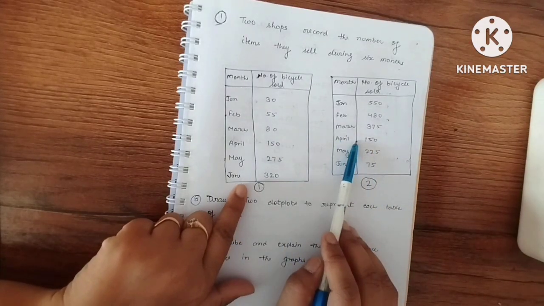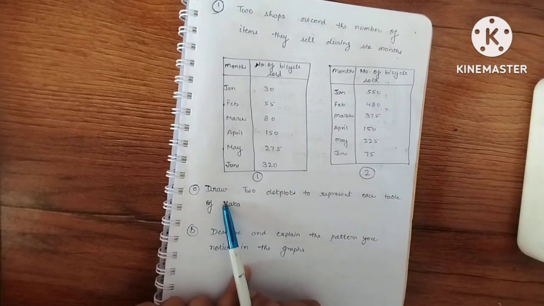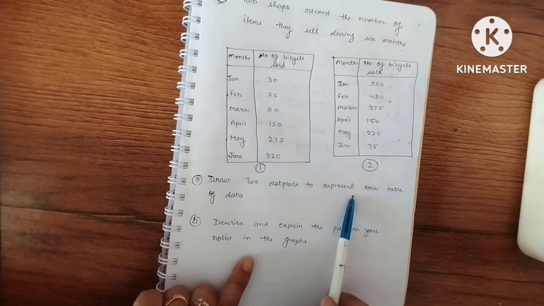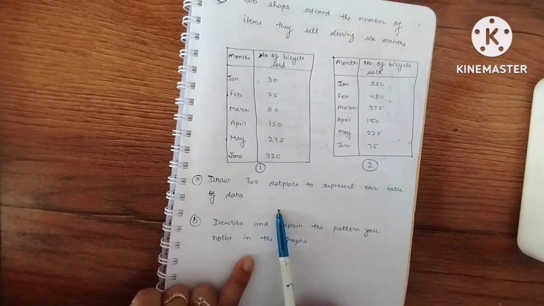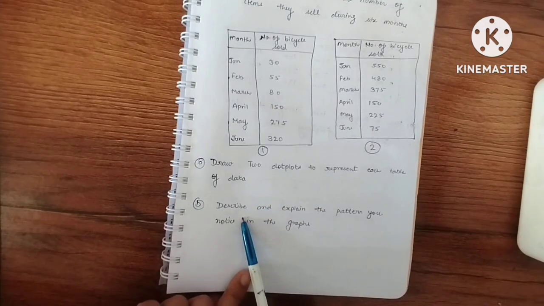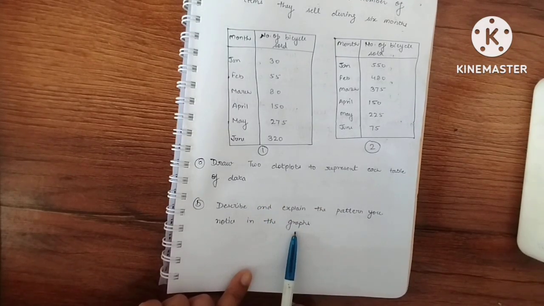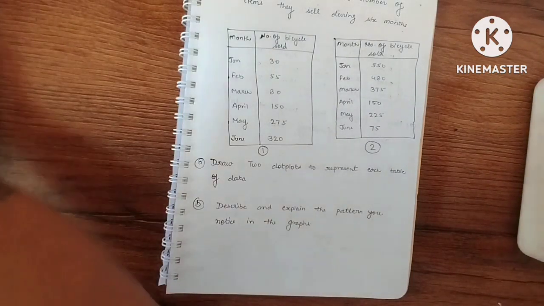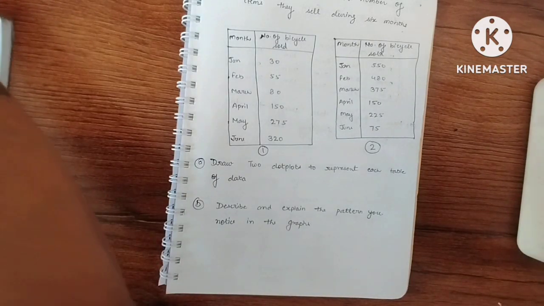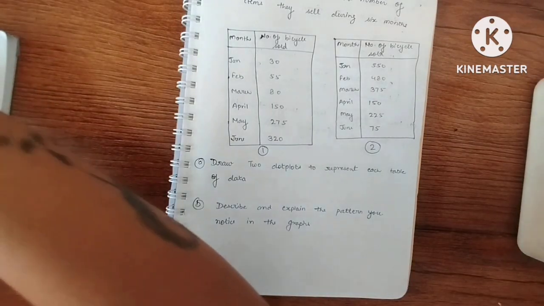Both the shops sold bicycle during these 6 months. Draw 2 dot plots to represent each table of data and describe and explain the pattern you notice in the graph. Clear? So, the question is saying that you need to plot a dot plot.